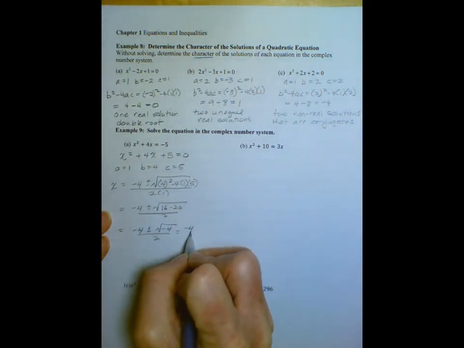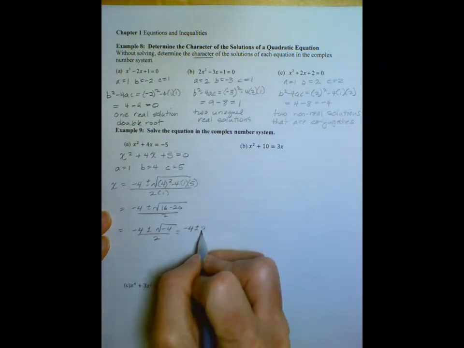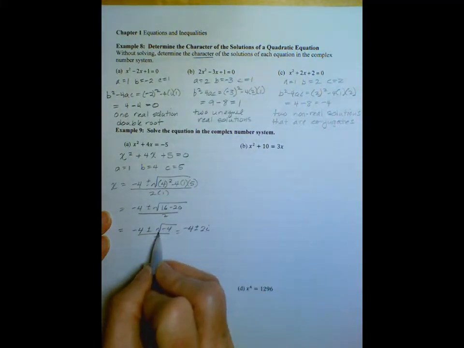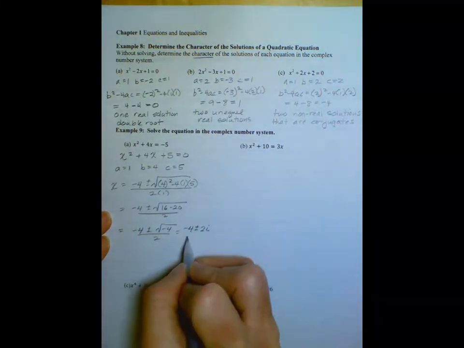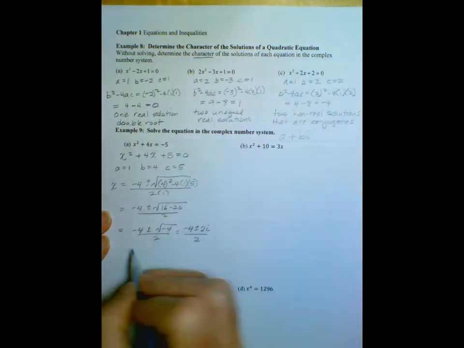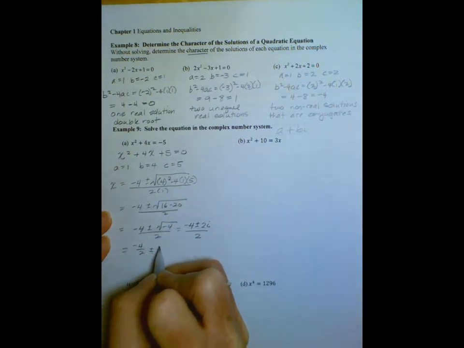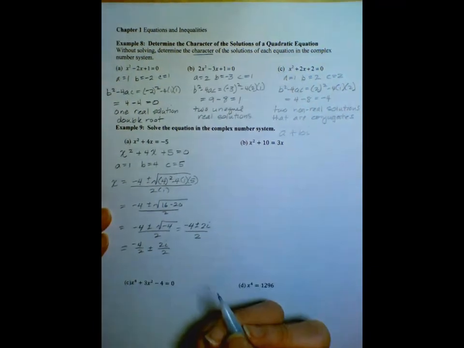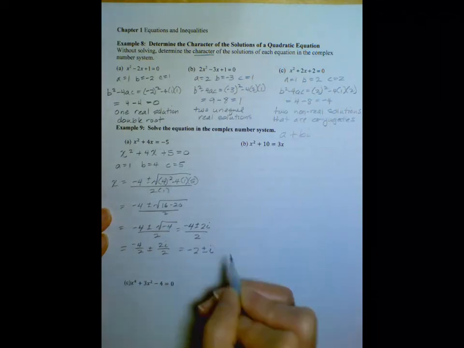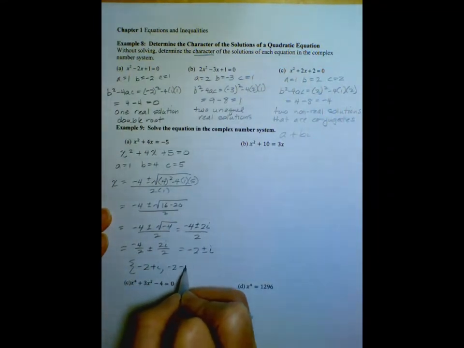And that's -4 plus or minus, what's the square root of -4? 2i. Yes, the radical goes away. We take the square root of 4, we get 2. We take the square root of -1, we get i. The radical's gone. Okay, we need this to be in a plus bi form. So we have -4 over 2 plus or minus 2i over 2. Simplifying, that's -2 plus or minus i. So in other words, we have -2 plus i, comma, -2 minus i.